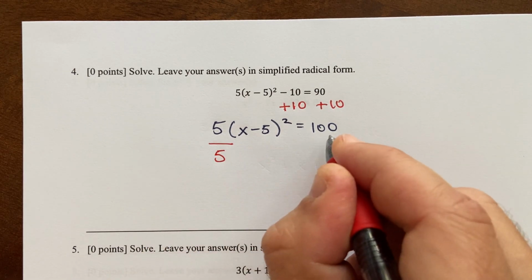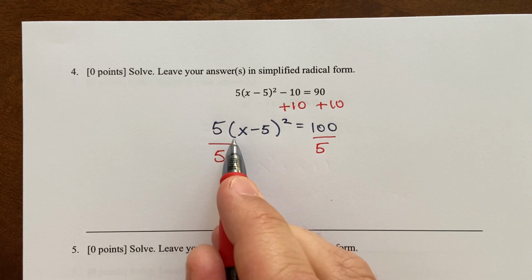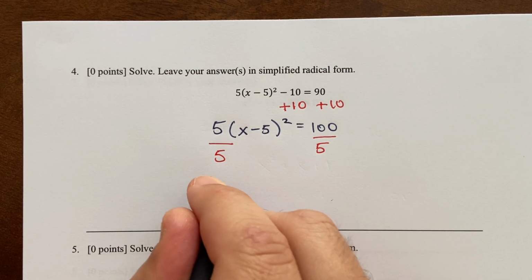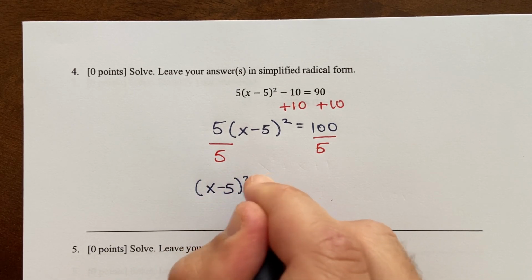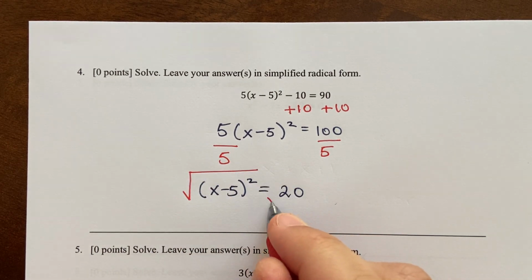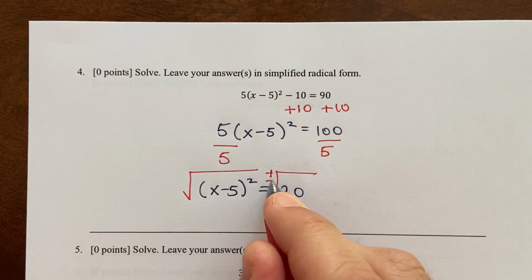Divide by 5. Again, I'm still just trying to get this thing that's being squared alone. So x minus 5 all squared equals 20.